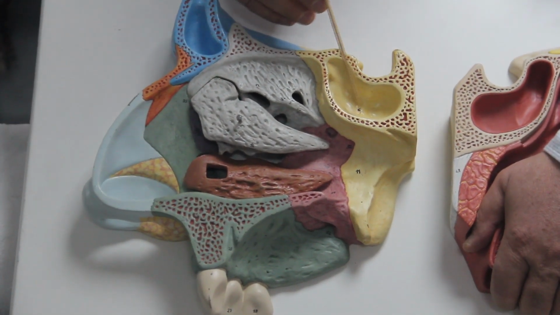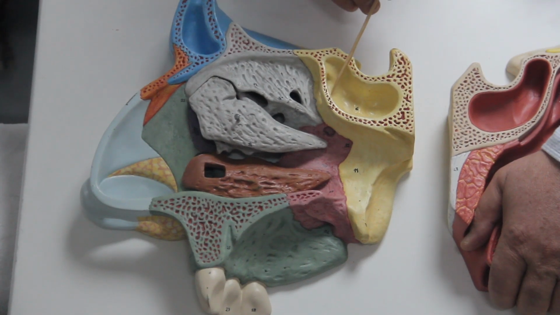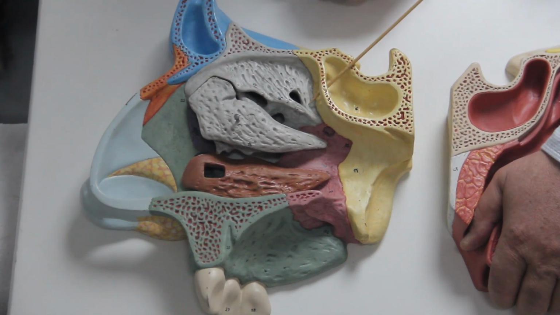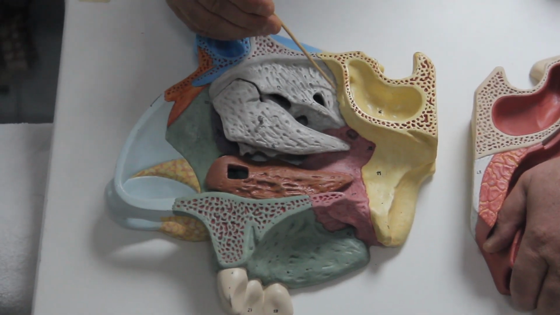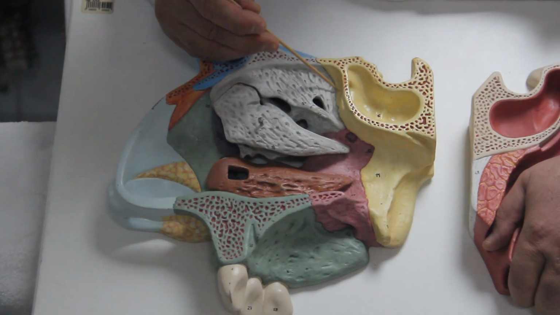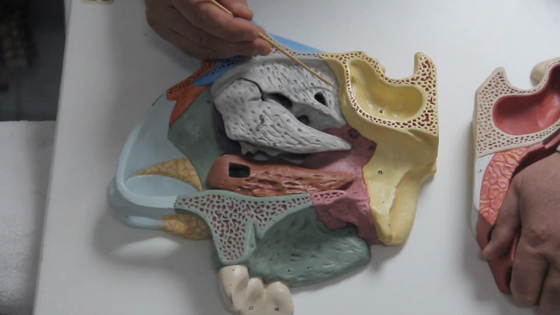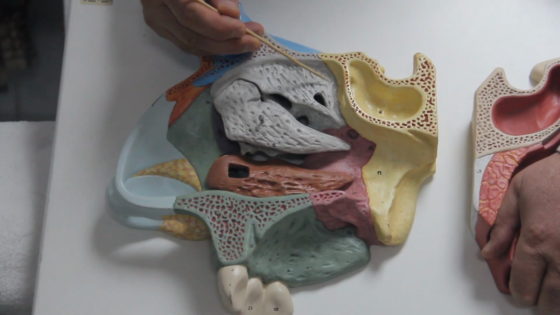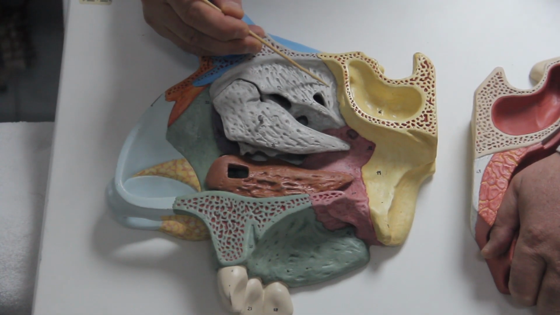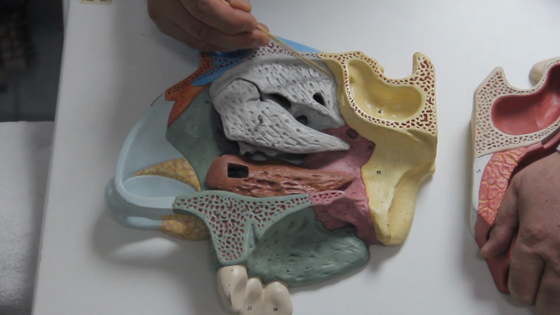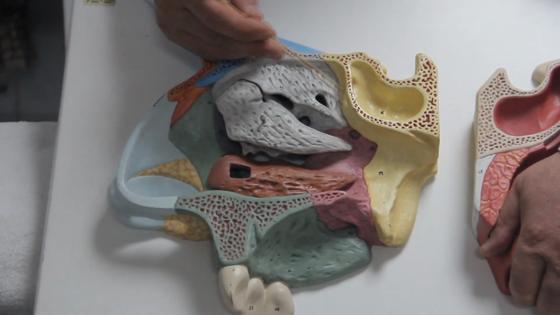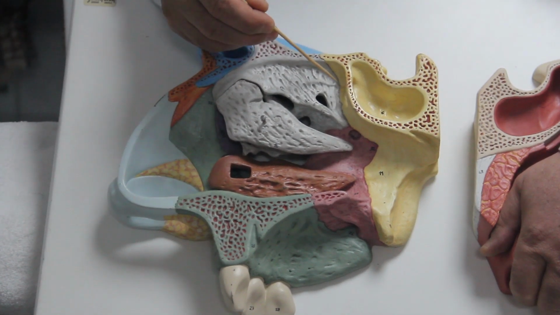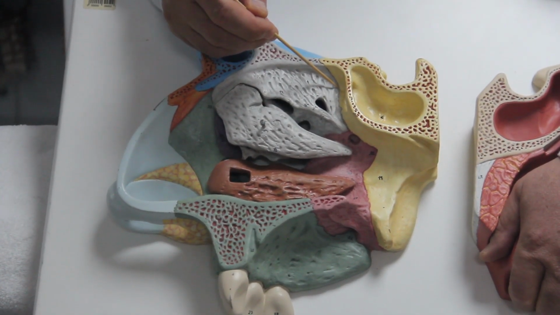The goblet cells produce mucus, basically the fluid, which drains through this ostium here. This is the ostium of the sphenoid sinus, and this ostium opens to this area here. This area corresponds to the roof of the nasal cavity, superior to the superior concha. And this area is called the sphenoethmoidal recess. Okay, it's a dead end. It's like a pocket. So the sphenoid sinus drains into the sphenoethmoidal recess.